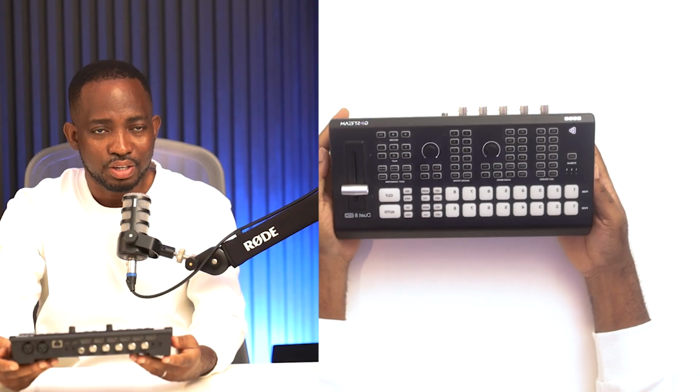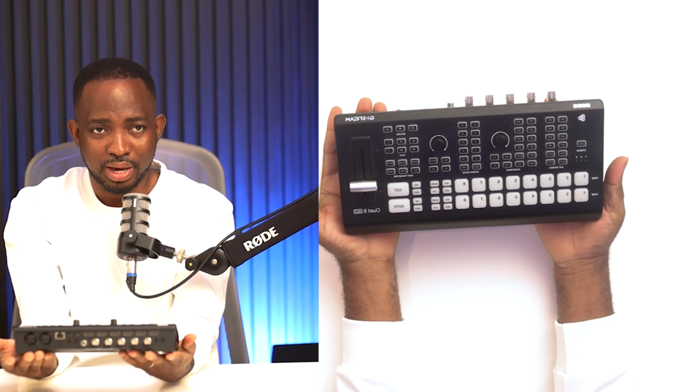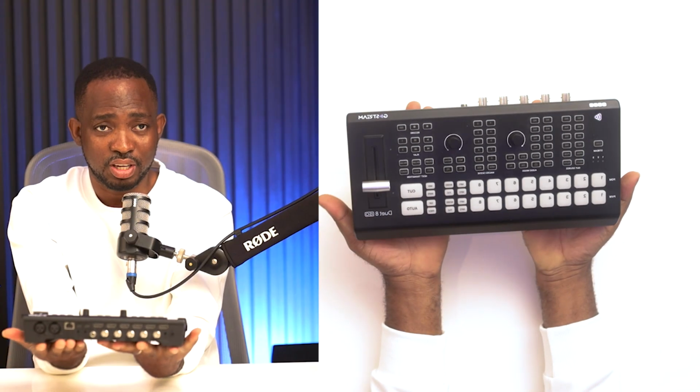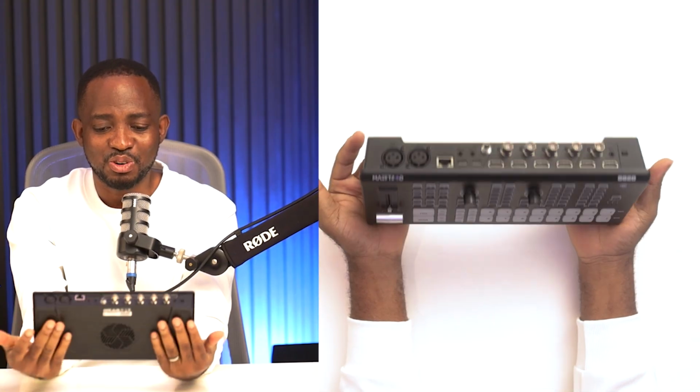In this video, we'll be looking at the physical component of the OSEE GoStream Duet 8 ISO. Now, as I mentioned, this is an 8-channel switcher. We will be able to look at the output and then the input. Okay, so this is how it's looking in my hand. As you can see, it still looks small. So you can actually put this in your bag.